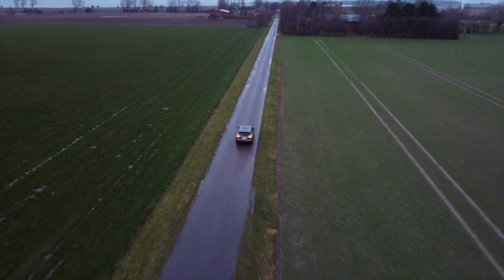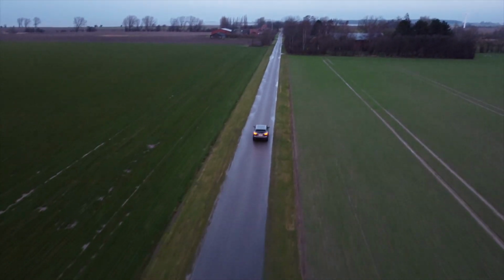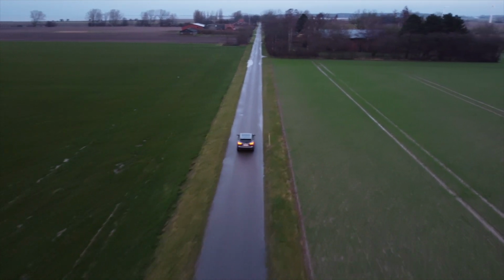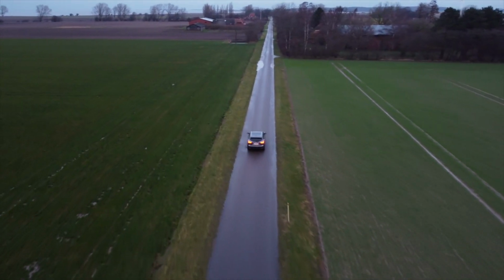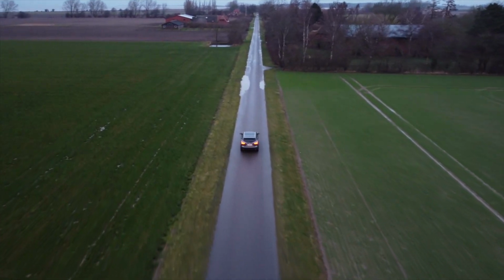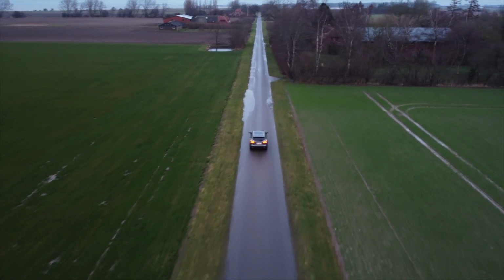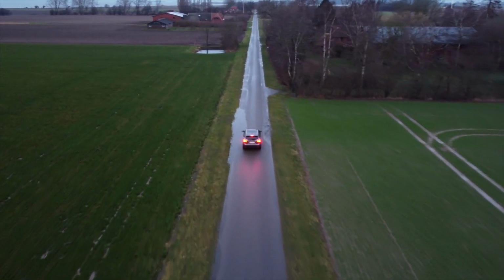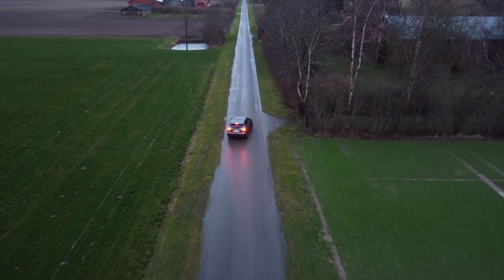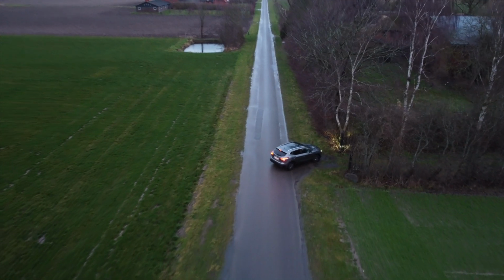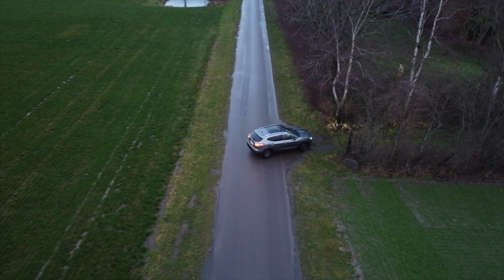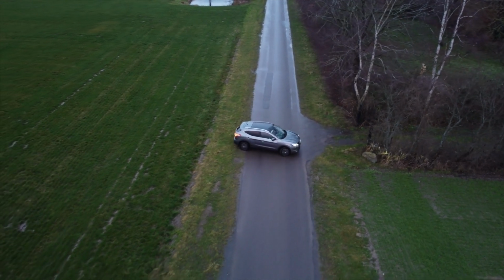So the problem comes, now we have pretty good visuals here, and it's pretty easy for the drone to see what is going on. But let's say that I want to fly it really, really high, maybe we can just stop here and turn around the car. I'll show you the other example here.